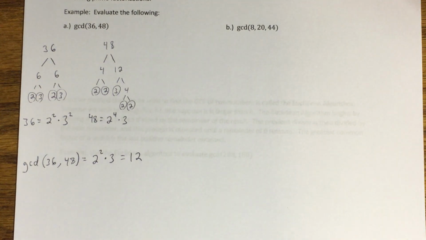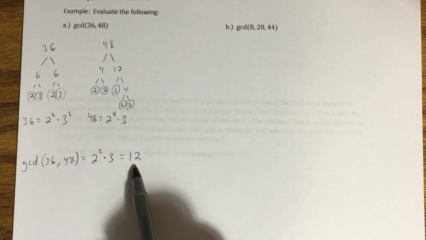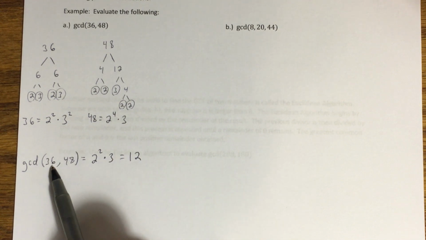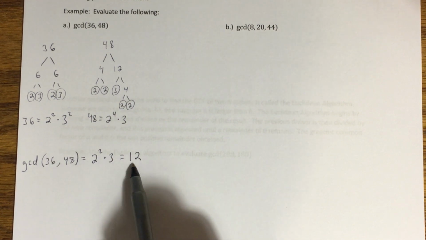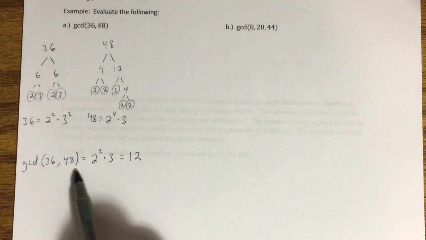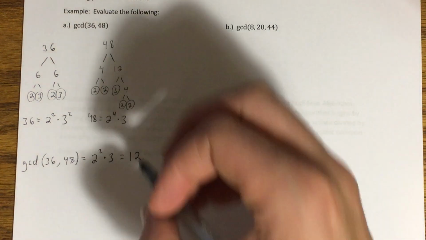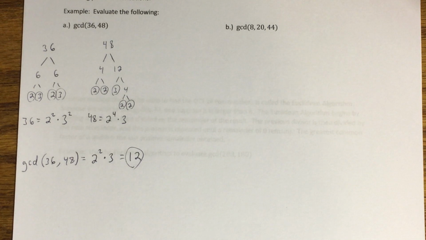And it's always a good idea to check, is 12 actually a factor of those two numbers? Yes. 12 times 3 is 36, so that means 12 is a factor of 36. 12 times 4 is 48. 12 is definitely a factor of 48. So that is correct.